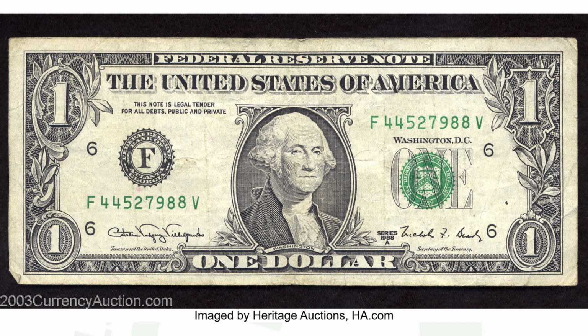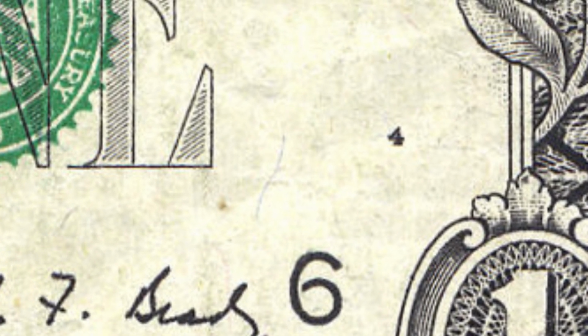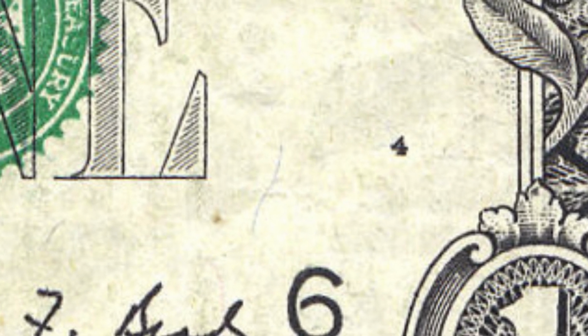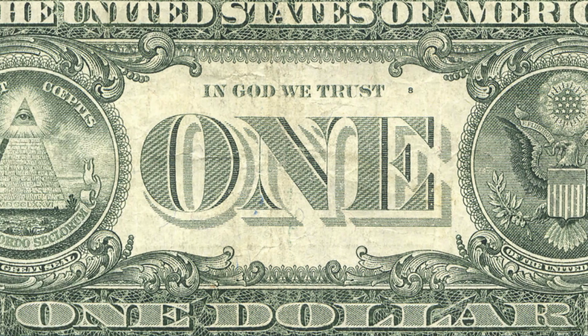You can see here that this web note has definitely been circulated. It's got a lot of creases. It's not in good condition. It's definitely worn. However, you can see that one little number there, 4, and then if we go to the reverse of the bill, you see that one little 8 sitting right next to the phrase, "In God We Trust." So this bill here only sold for $7, but I'm going to show you more expensive ones as we go.